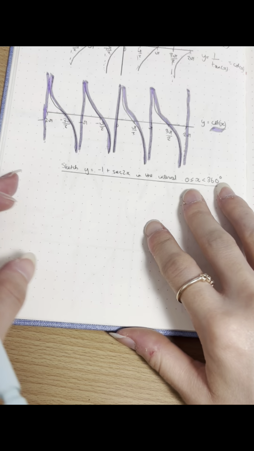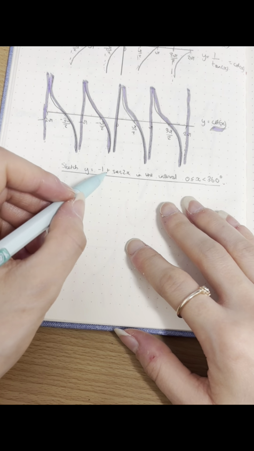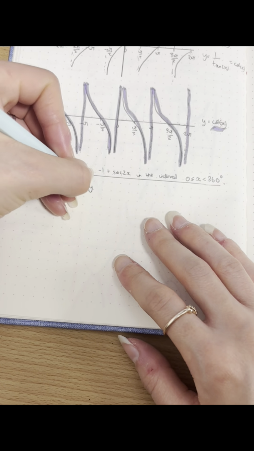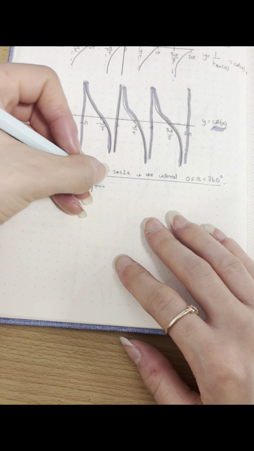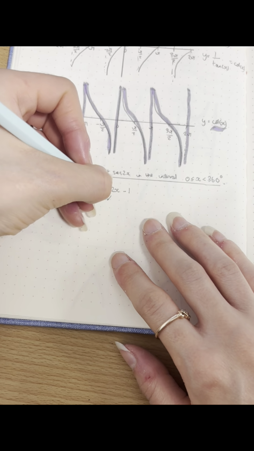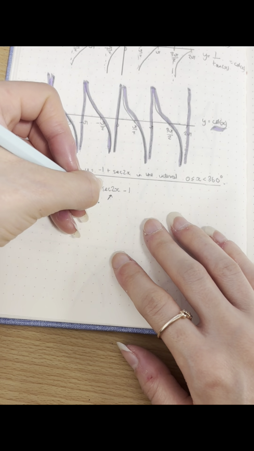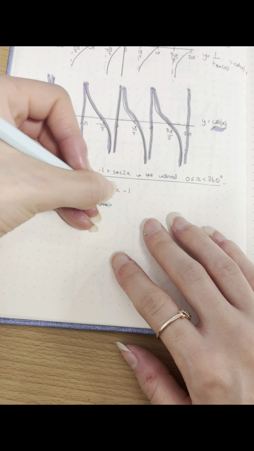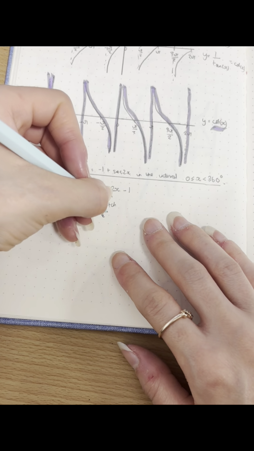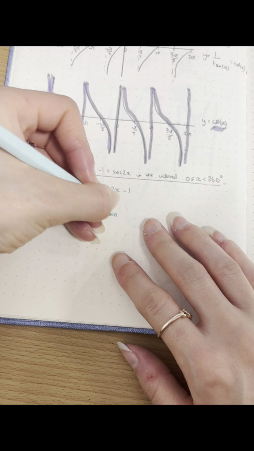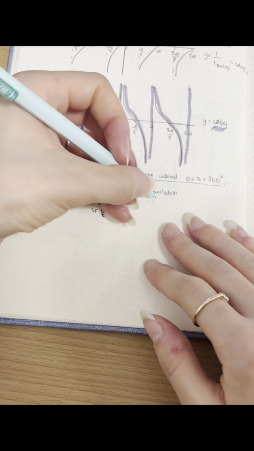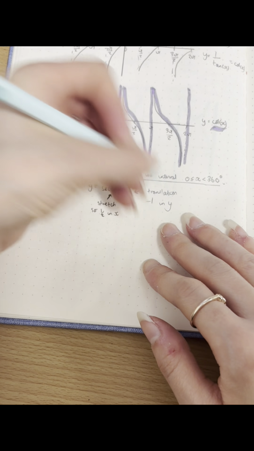So now let's have a look at this question. It says sketch -1 plus sec 2x in the interval 0 to 360. With graph transformations, first of all I'm going to rewrite it to a form that I like. Let's think about the transformation that's happening. This 2x will be a stretch of scale factor 1/2 in x, because it's the opposite. And then the -1 is a translation of -1 in y.